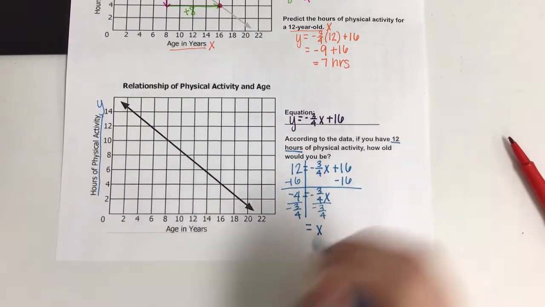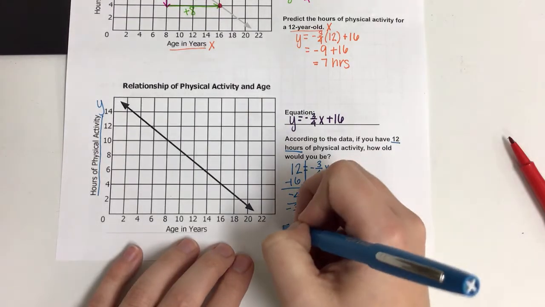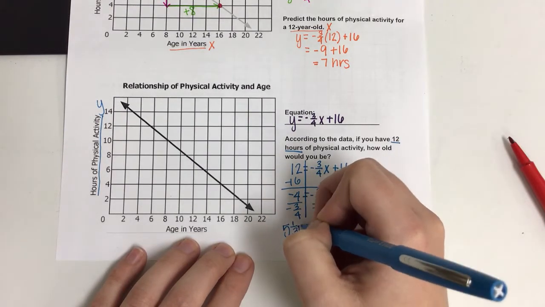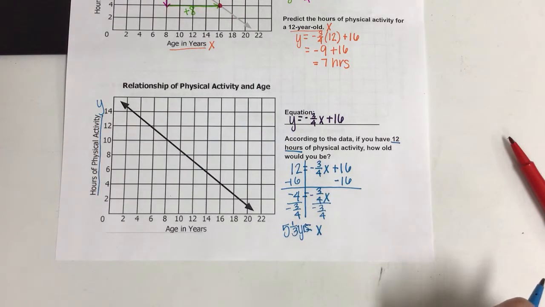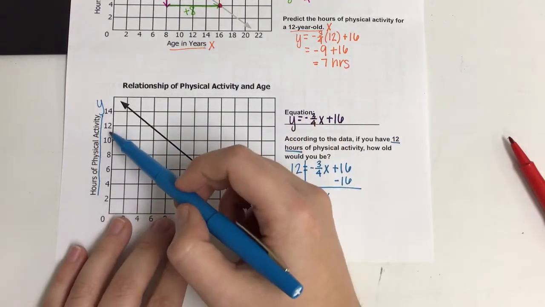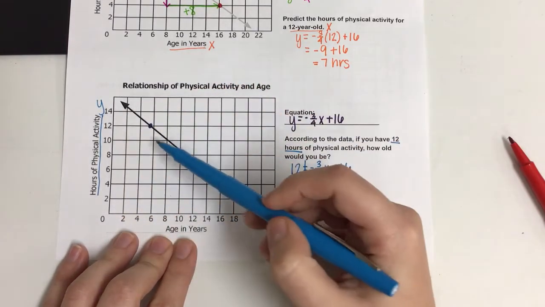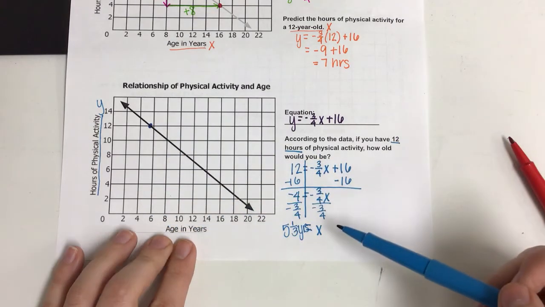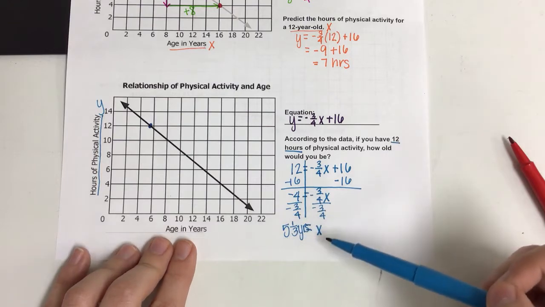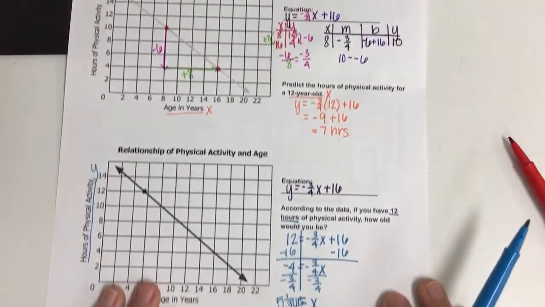Okay, when we divide that, we end up getting 5 1/3 years as our age. Now sometimes people like to ask, well, why can't I just look at my y over here, 12 hours, and just predict what my x is? Well, we can see that it's not perfect. It's not perfectly on the corner of a square, so we don't know exactly what it is. And we can see that in our answer. We got 5 1/3.